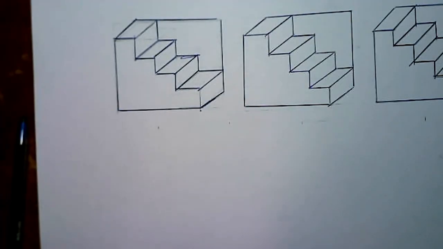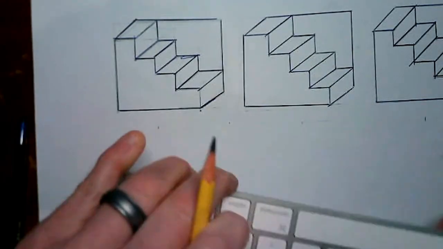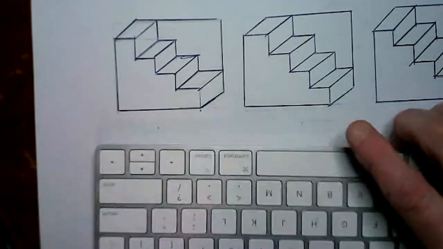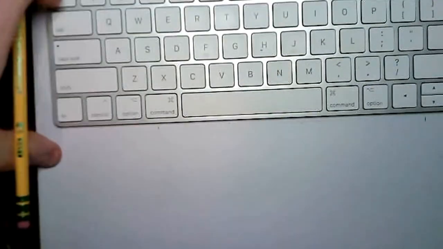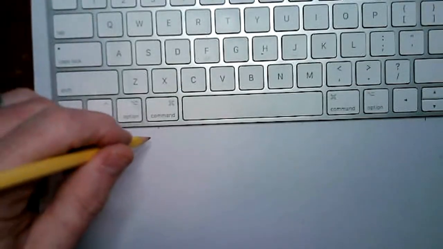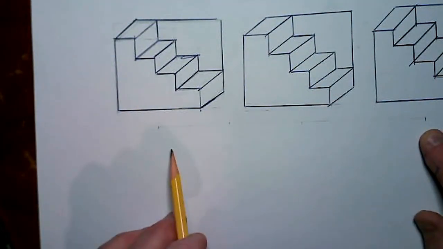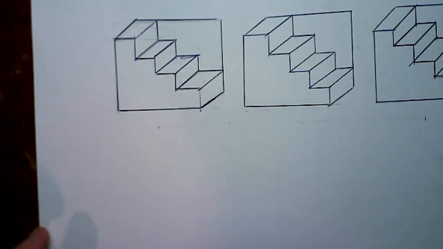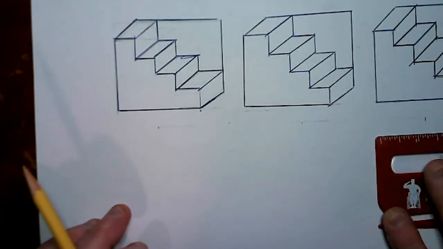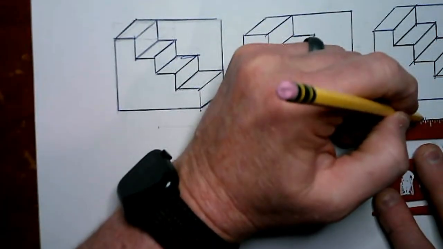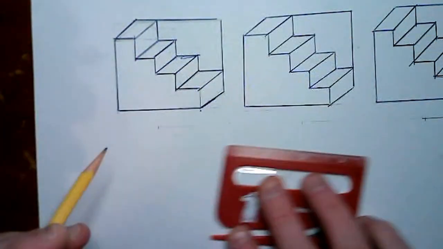So to make quick work, I don't have a ruler, so I'm going to use this. I don't have a bigger one, so I'm going to use this. I'm going to make a really light line like that. Okay. And then I want to match where it is.